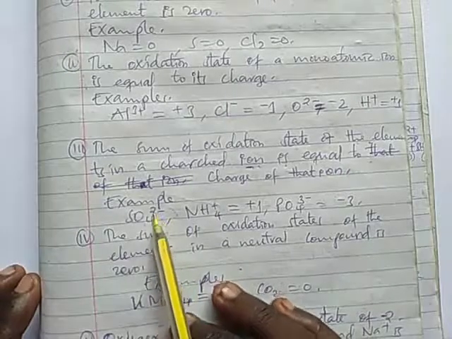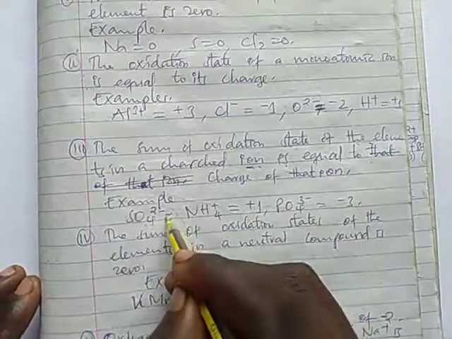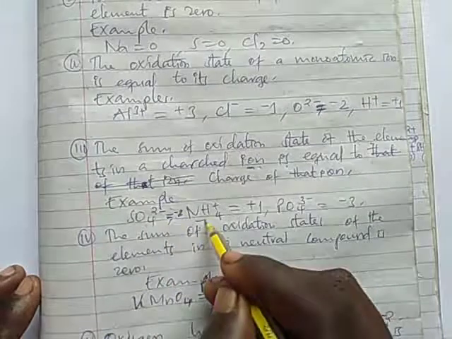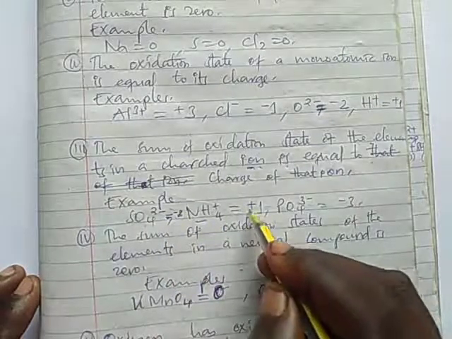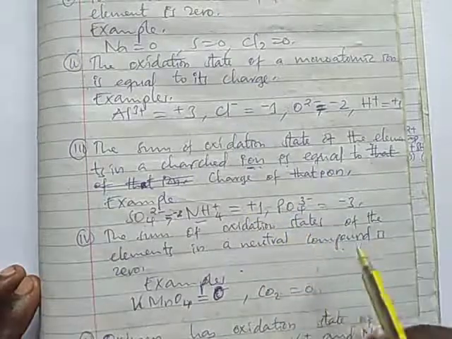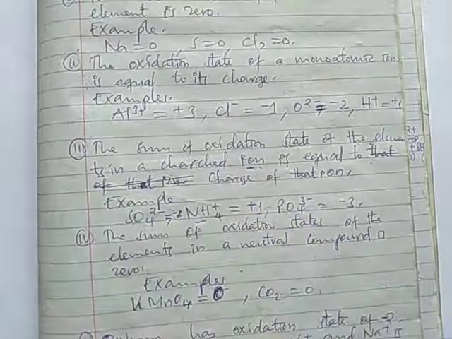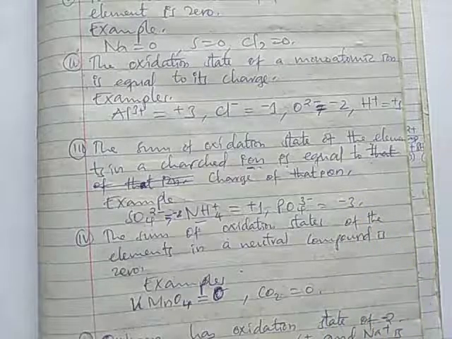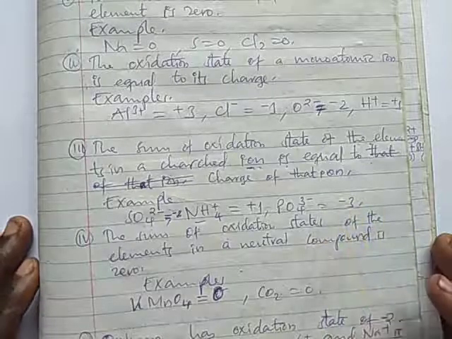Sum of the oxidation state hapa itakuwa sawasawa na negative 2. Wakati huyu ammonium sum of oxidation state ni positive 1, na huyu hapa phosphate sum of oxidation state ni negative 3. So the sum of oxidation state is equal to charge of this radical.